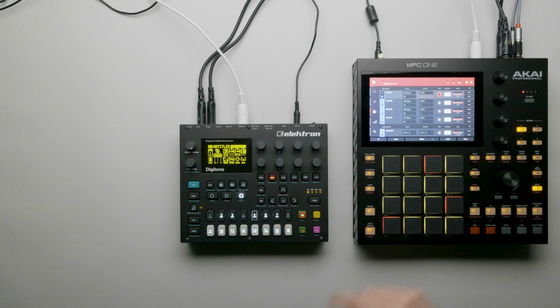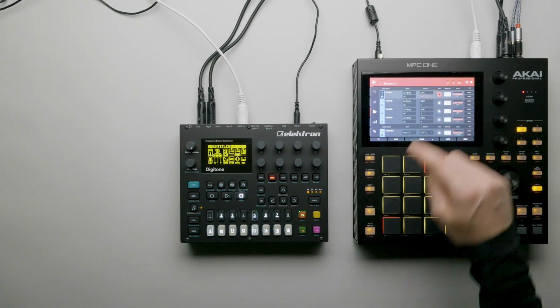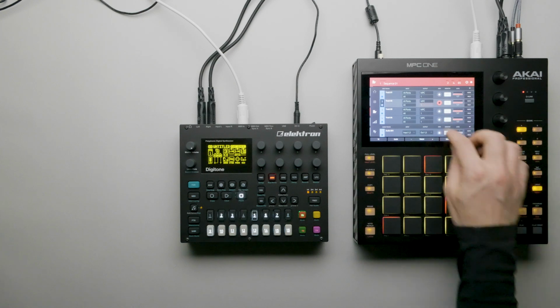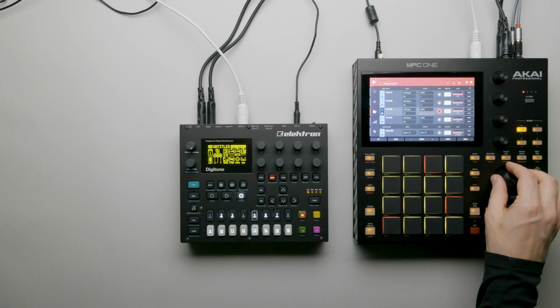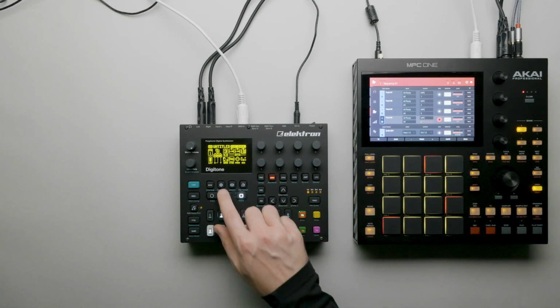Now, the trick is to set each track to a different MIDI channel, and both the MPC and the Digitone need to have these exact settings. For example, we could set our first MIDI track to MIDI channel 1, 2 to 2, 3 to 3, and 4 to 4. We'll need to do the same on the Digitone.